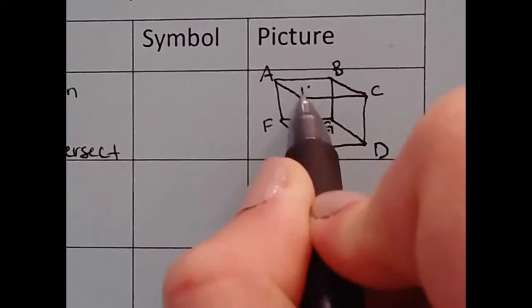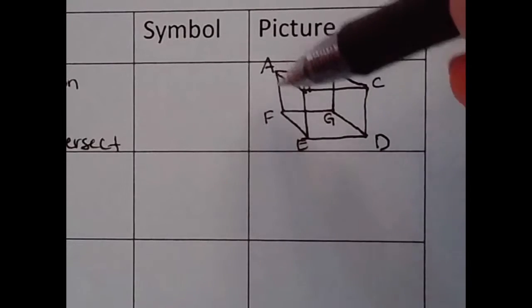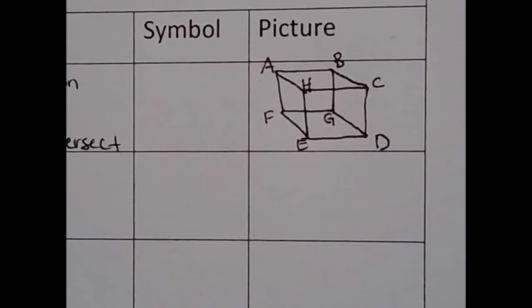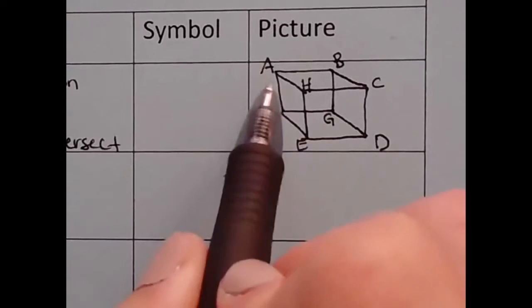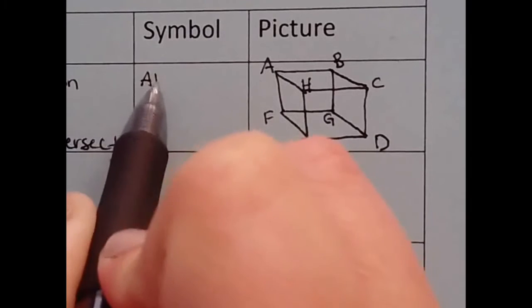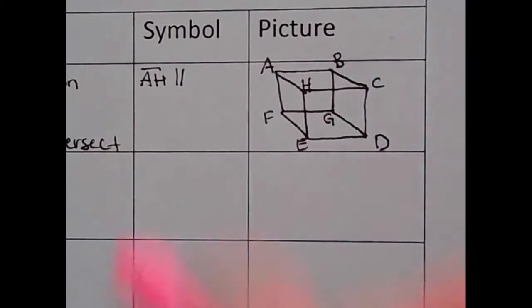Now, even though I didn't put a point on each edge, so A, there's no real point there, it is still a point. It's a location where those two segments cross each other. So I can say that segment A is parallel to segment, so this one here, is parallel to BC.